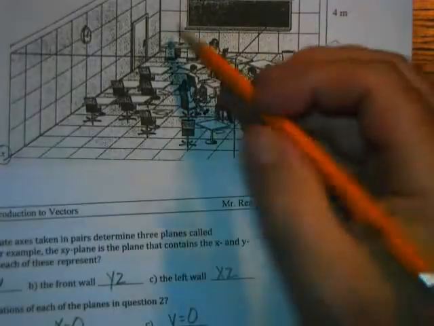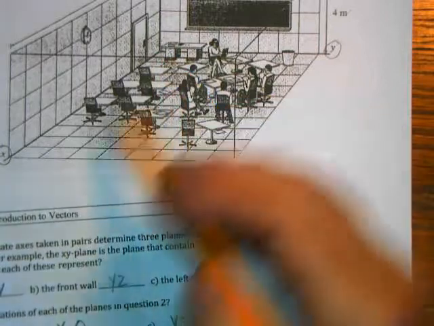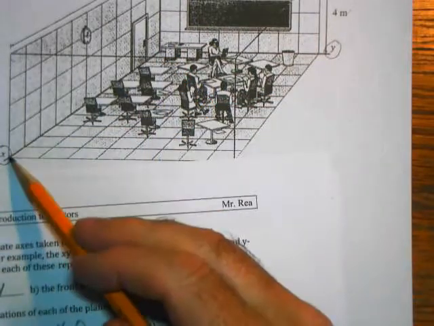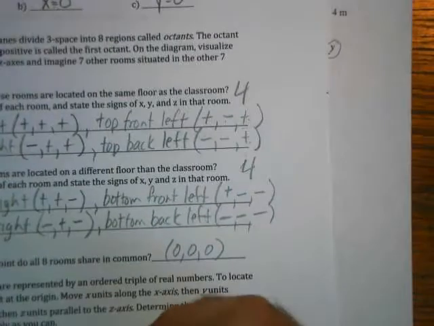Okay, if I move down to this corner, you can see the x coordinate has now changed from 0 to 10. So that would be 10, 0, 0.